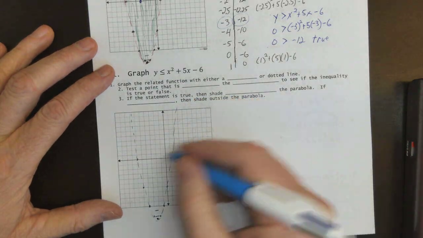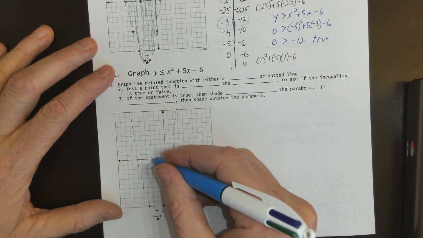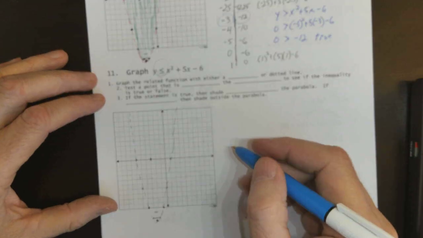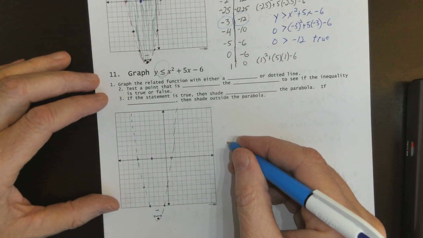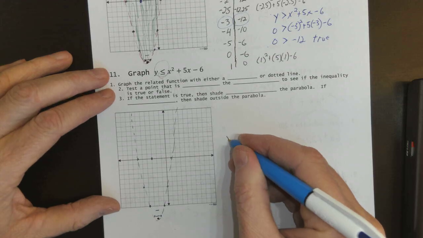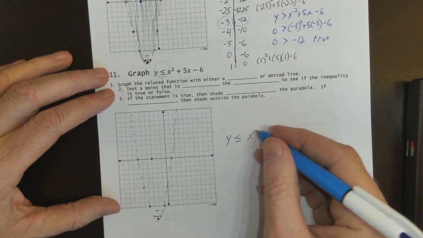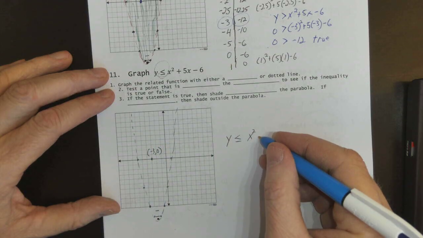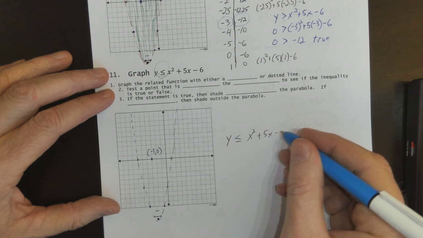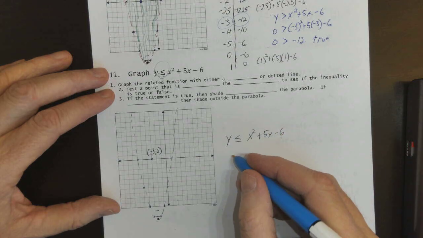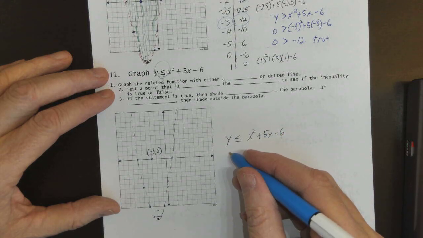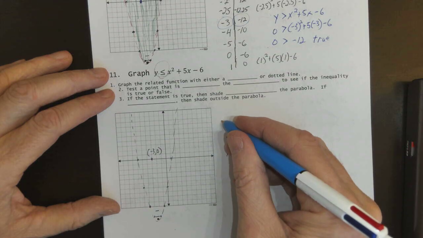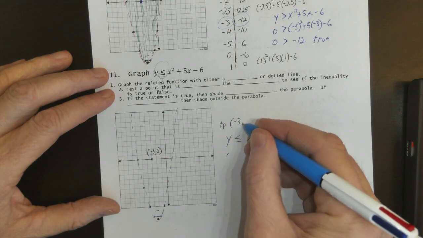Now, I'm just showing a different inequality and how to handle it. If I use the test point again, but this time y is less than or equal to x squared plus 5x minus 6, okay, the test point is negative 3, 0.